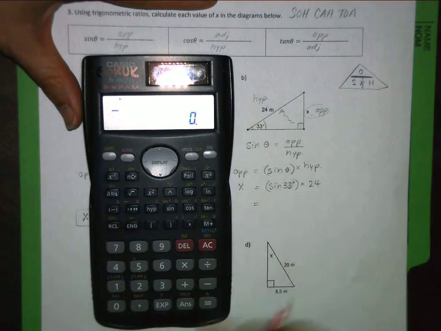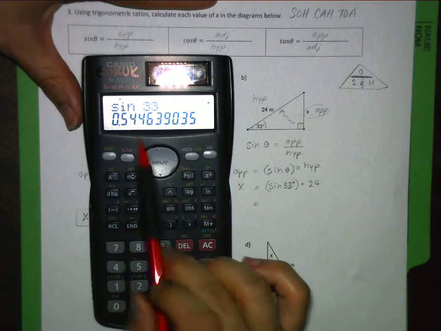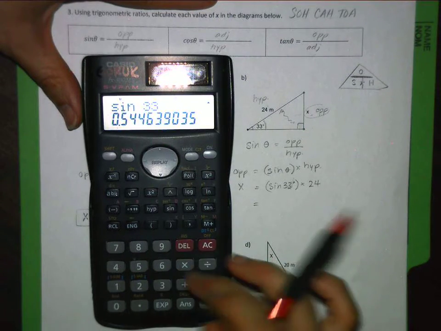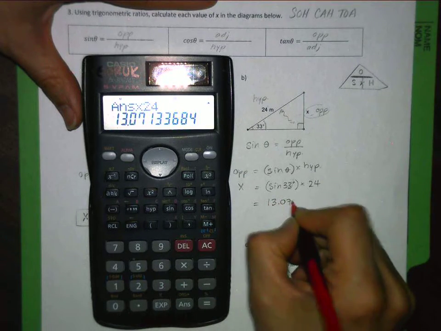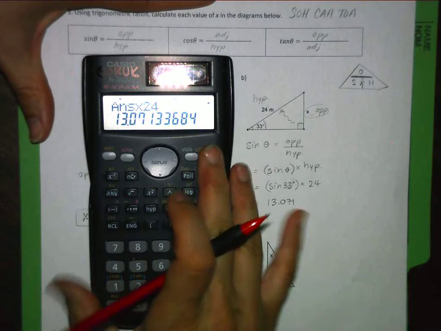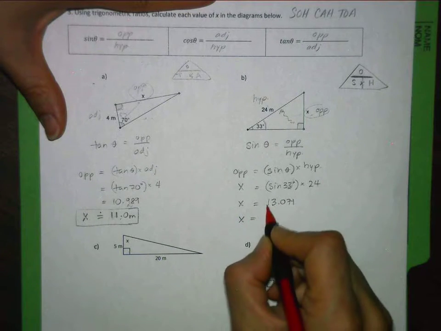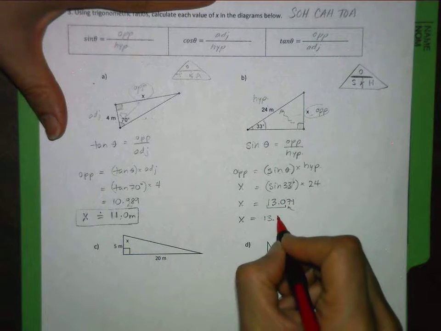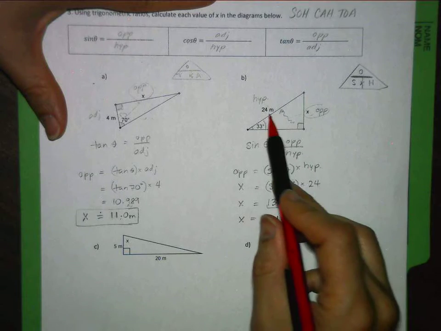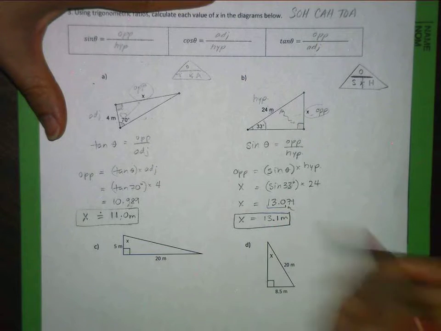So I'm going to do that on the calculator over here so you can see that. Clear it out. Sine of 33, I can hit equals. See, that's a big decimal. And I'm going to multiply it by 24. And I hit equals, and I get 13.071. Give myself a couple extra digits. And I'm going to round that to 1 decimal place. So I'm going to look at these ones. That was what I'm going to keep. But the 7 is over a 5. So that's going to round up to 13.1. It's meters. We'll check that out and see what units that was. And there we are, 13.1 meters.